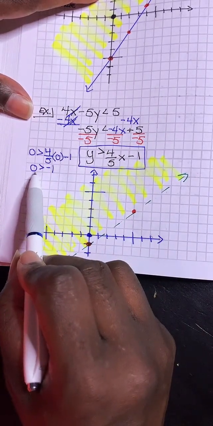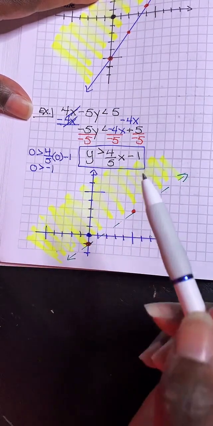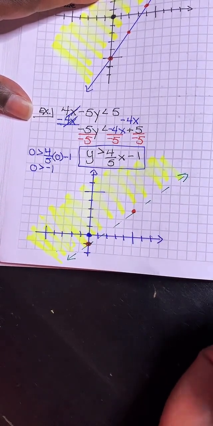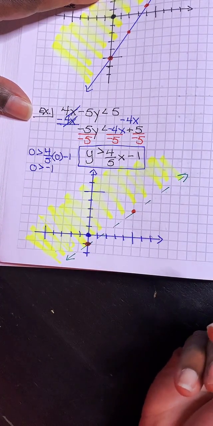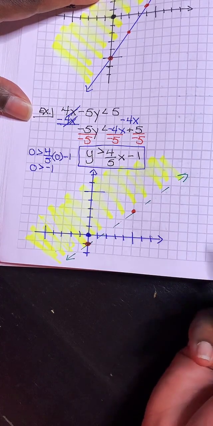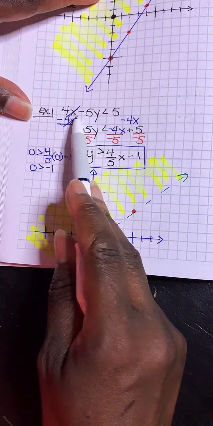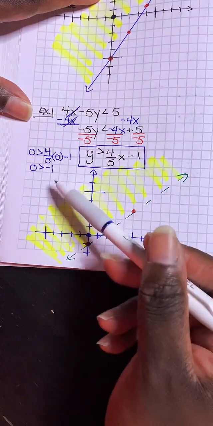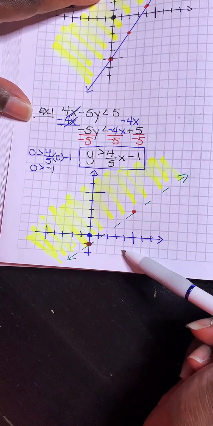We would have had 0 is less than -1. Is that a true statement? Is 0 less than -1? No. Because if I didn't flip it, it's not going to give me the right side to shade.